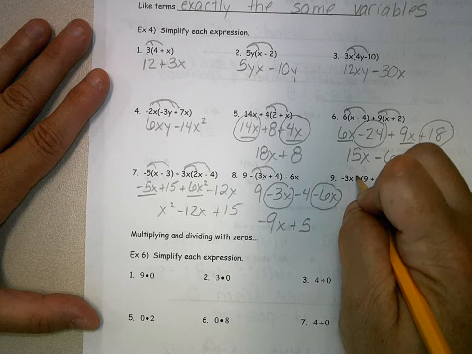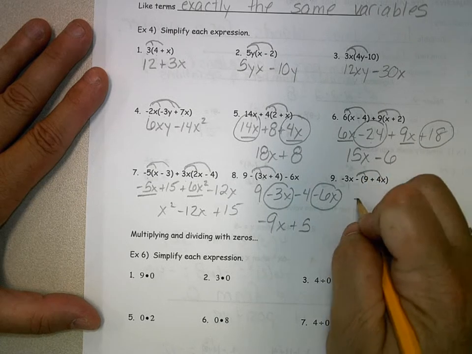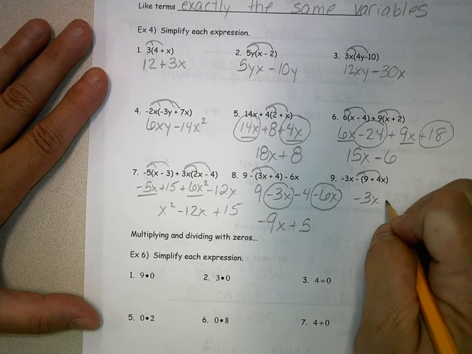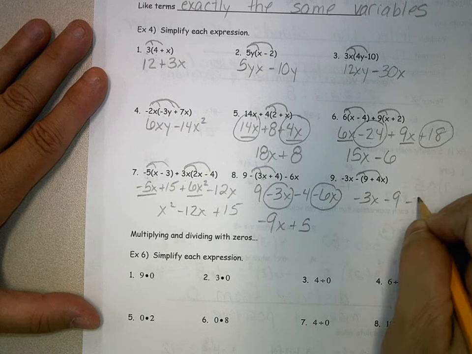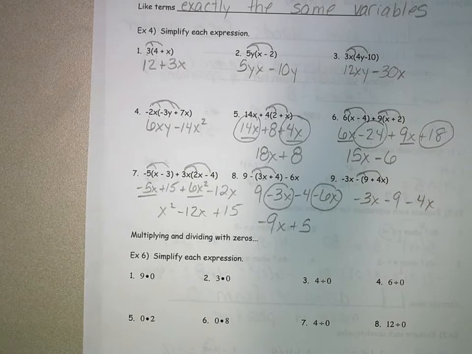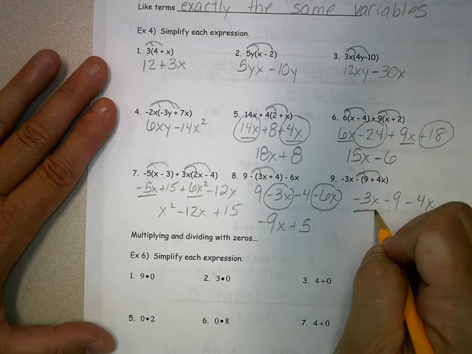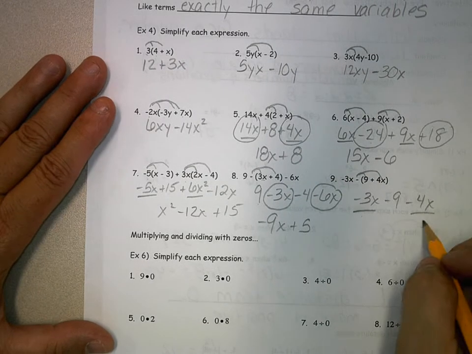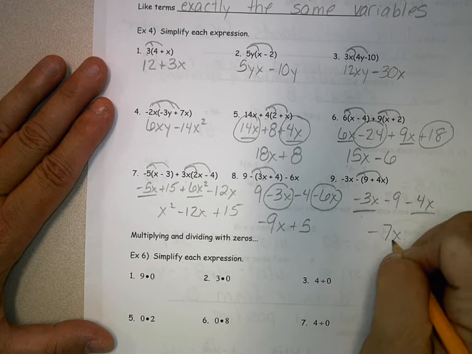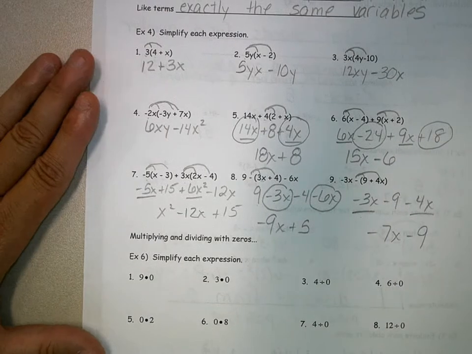Number 9, that will become a negative 3x, a minus 9, and a minus 4x. You have to give that negative to the entire quantity. Negative 3x minus 4x is a negative 7x minus 9.